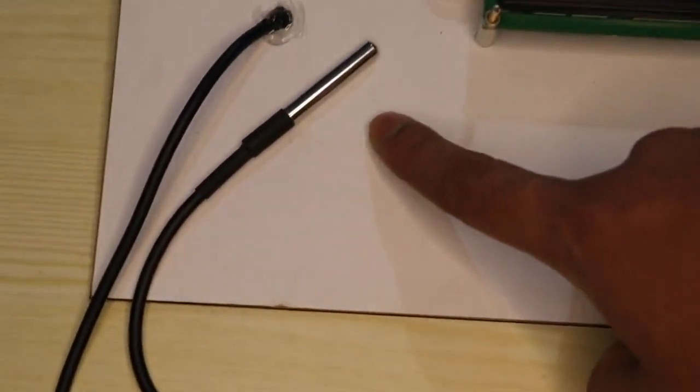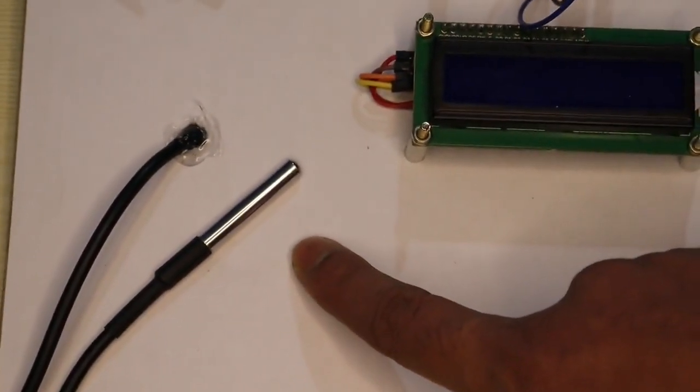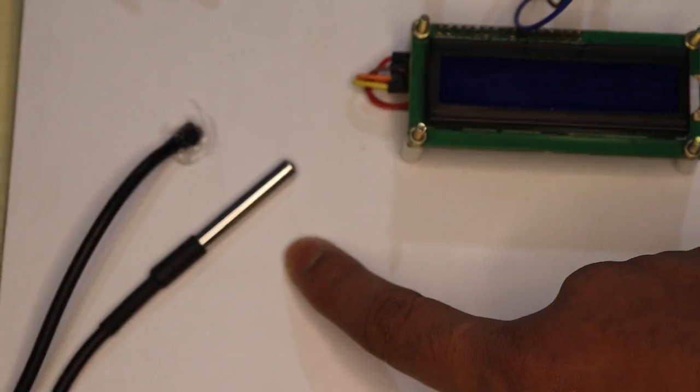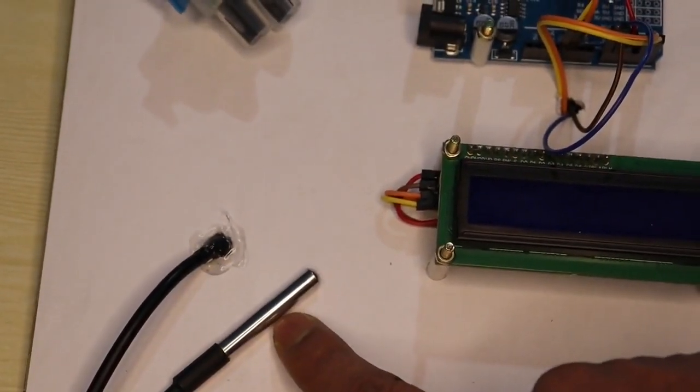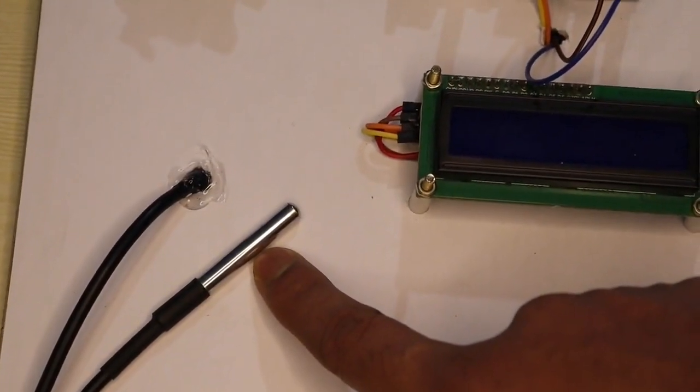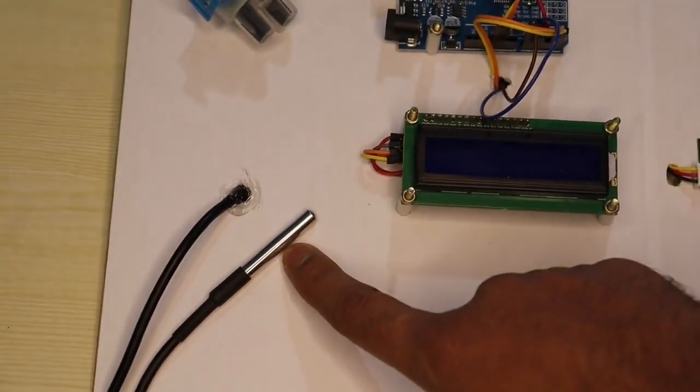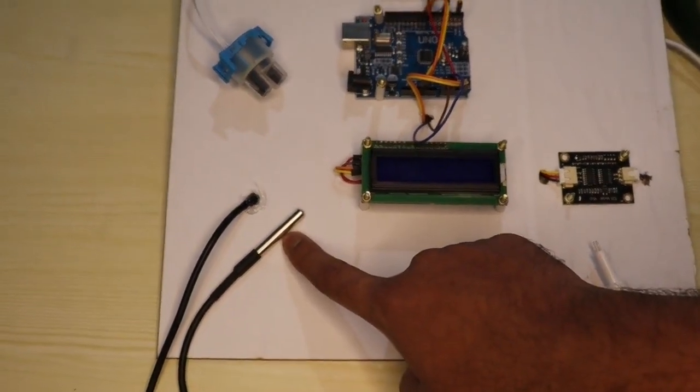And here we can see the temperature sensor. This temperature sensor is used to measure the water temperature. This is the electrode which we need to dip in water. By using this we can measure the temperature in Celsius and Fahrenheit.